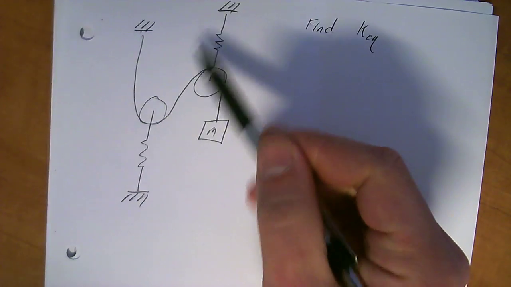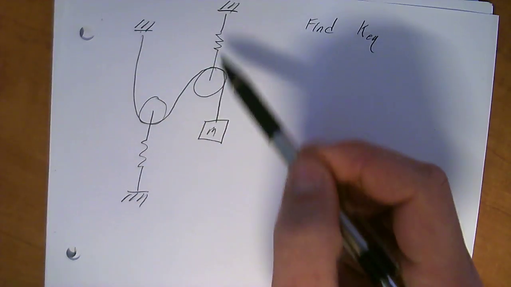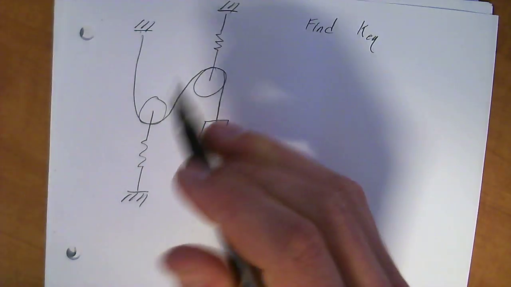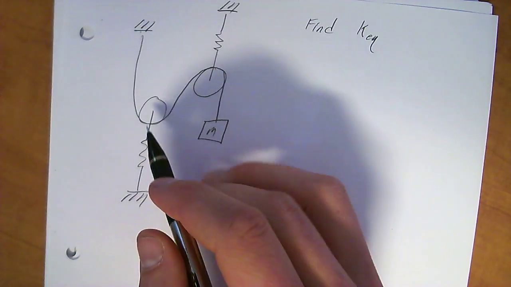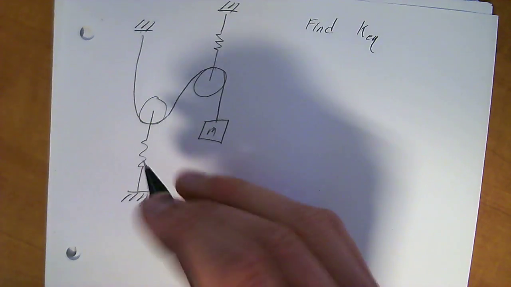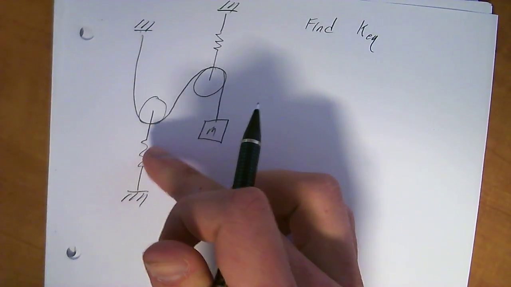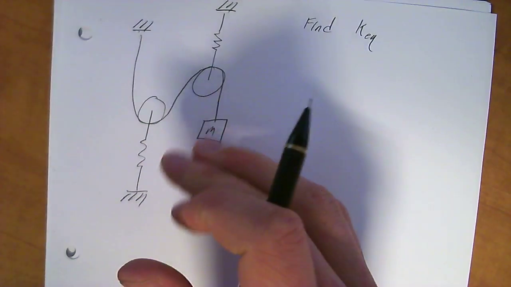Today we're going to find the equivalent spring constant for a system of a couple of pulleys here. When you're first looking at a system like this, it's usually best to break it down into pieces and try to find the displacements of both of the springs. And from the displacement you can get the force that's applied and everything else.